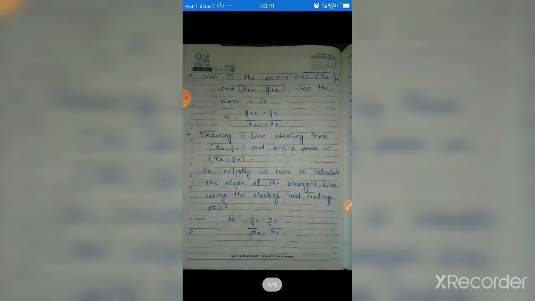Suppose this is the y-axis and this is the x-axis. Here is one endpoint and here is the other endpoint.